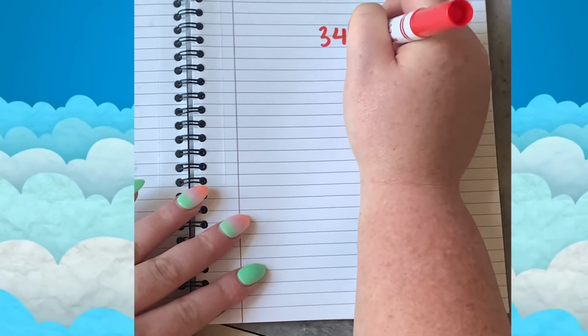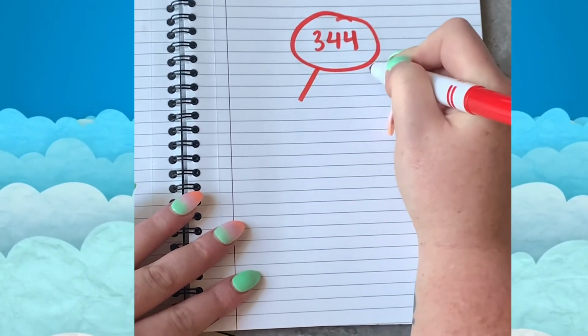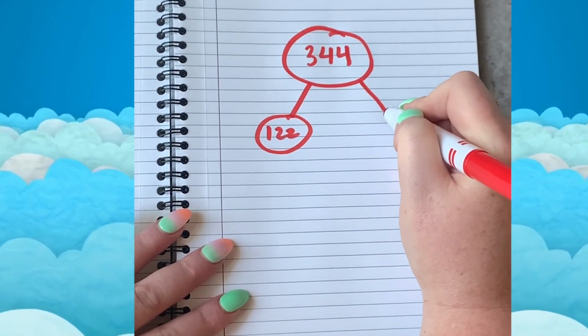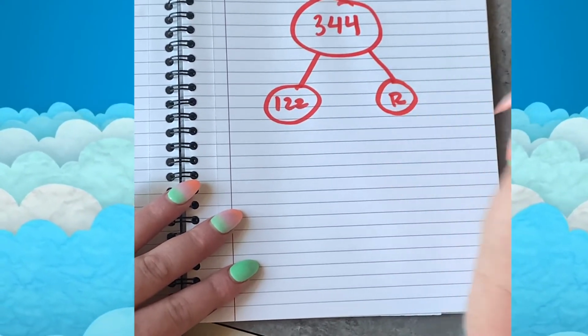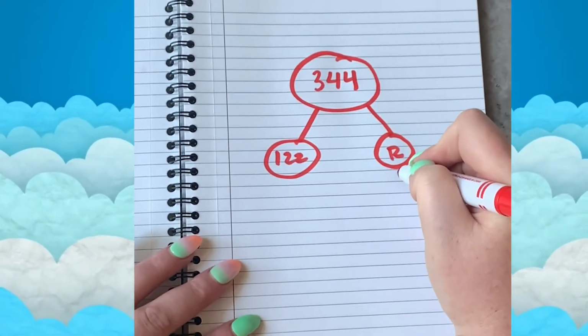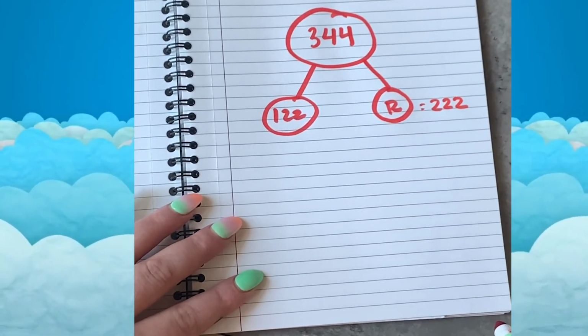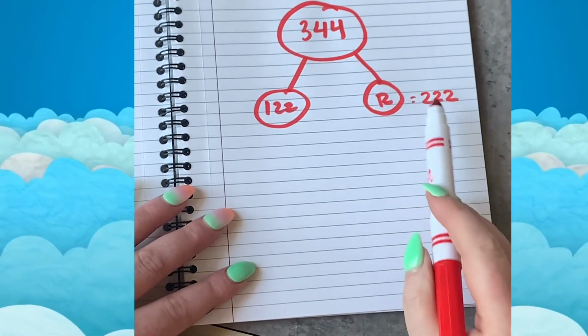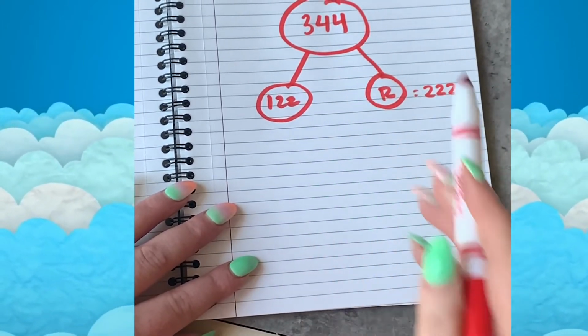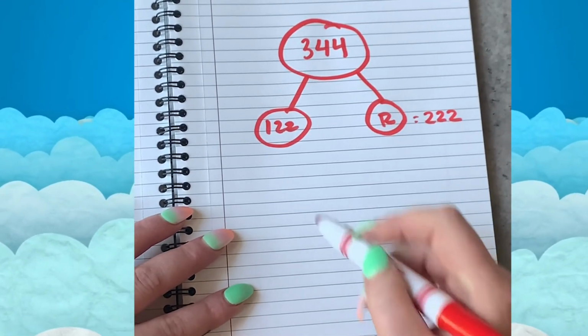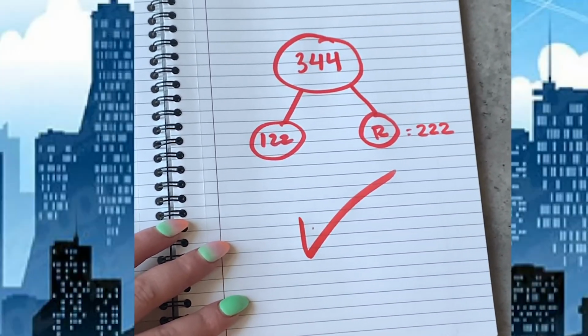So if 344 is my total, my problem tells me my parts were 122 plus the Republic Building. I figured that my Republic Building was equal to 222 meters. So if I am correct, that means that 222 plus 122 equals 344. Is that correct? Yes, that is correct. That wasn't that bad. My mathematical practices really helped me solve that problem.